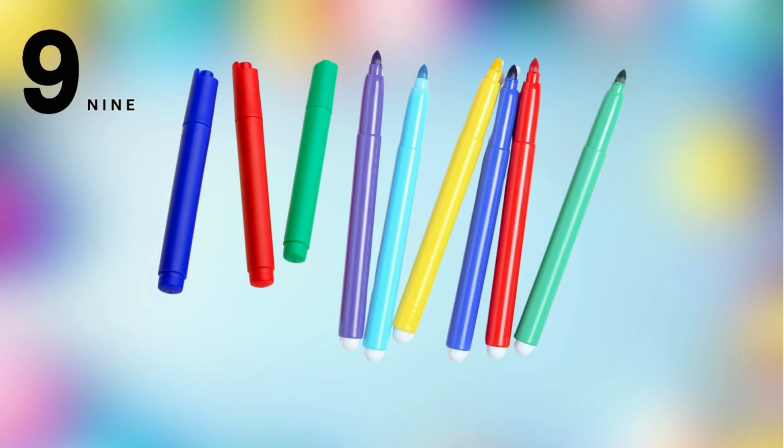Let's count them. 1, 2, 3, 4, 5, 6, 7, 8, 9 crayons. Good job. Let's move on to the next one.